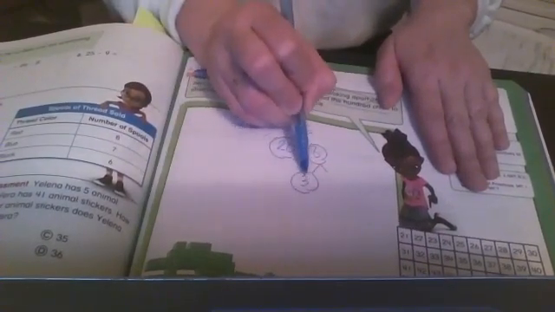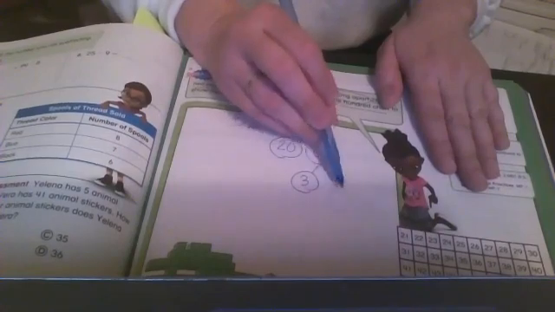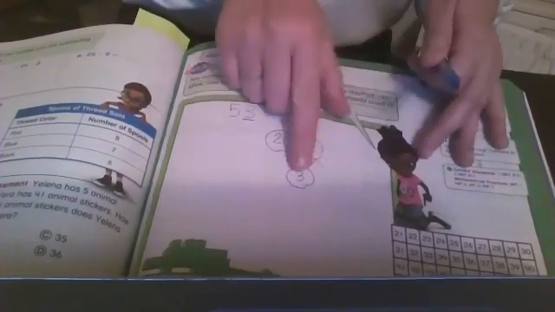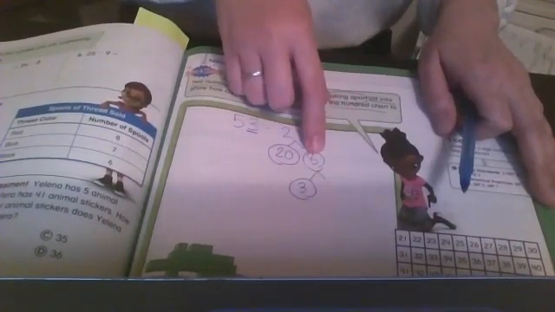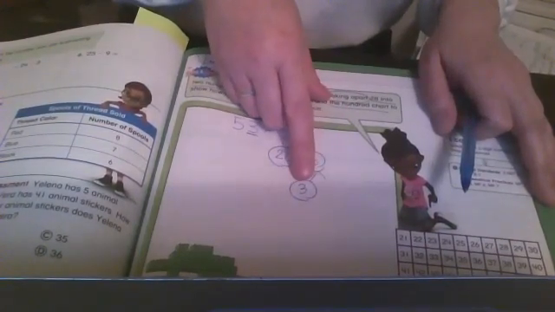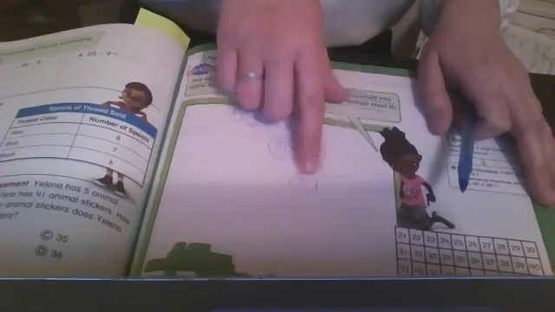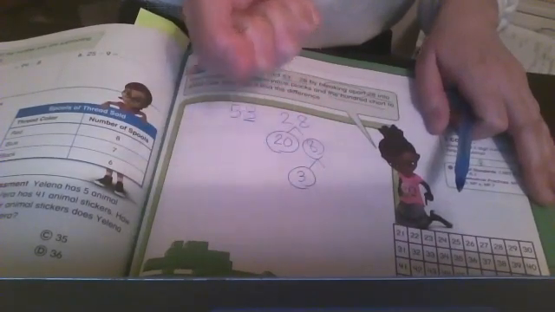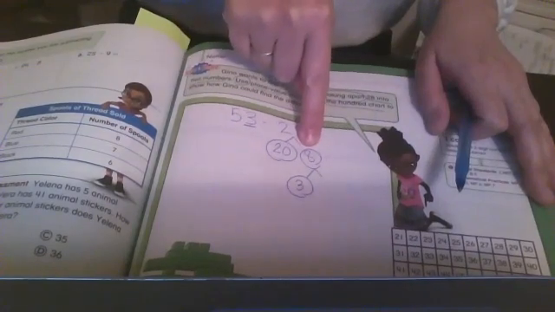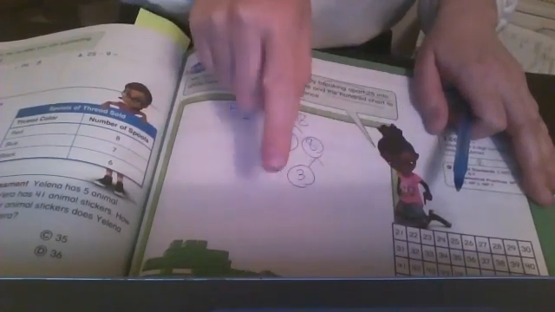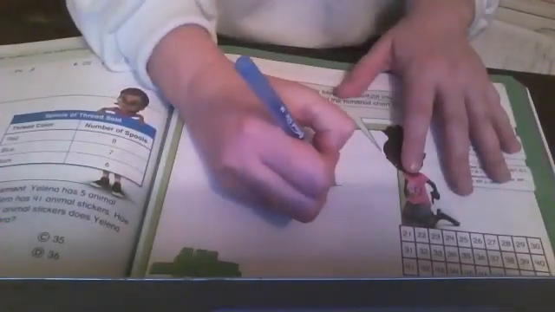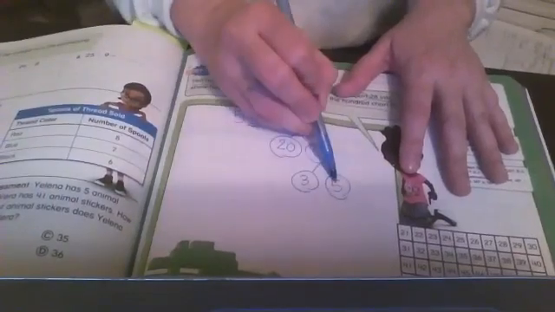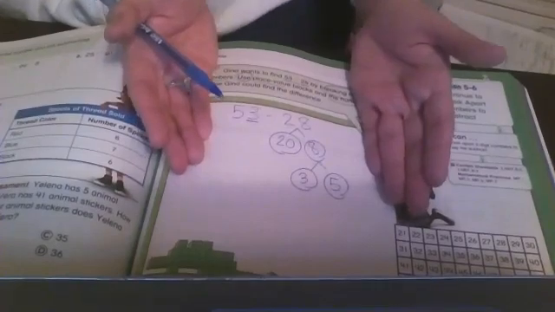Okay, so 3, I need to figure out what my second bond is to make 8, right? Many of us are getting really good at having these facts in our long-term memories. If you're not yet sure, the strategy that you're going to use is to scoop up that number and count on until you get to 8. Okay, 3, 4, 5, 6, 7, 8. So I'm seeing 5, right? 3 and 5 give me 8. Okay, so now I have all the information I need to start subtracting.